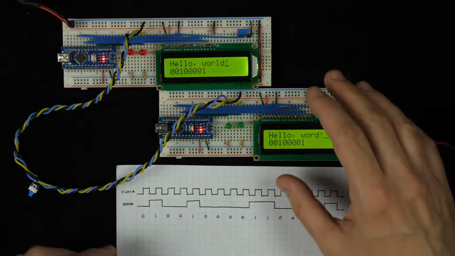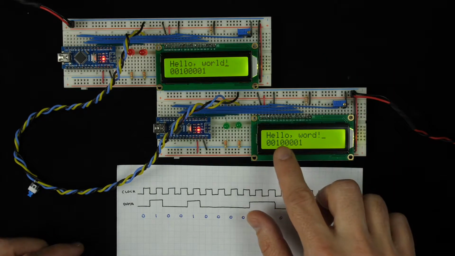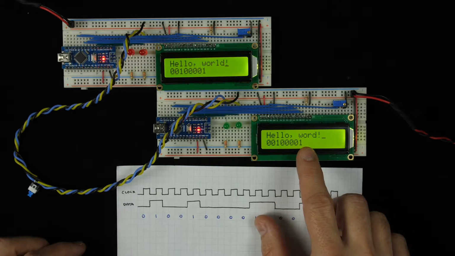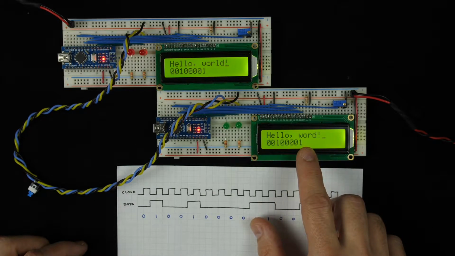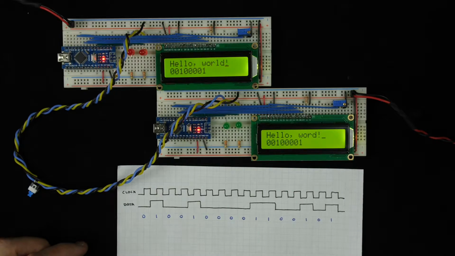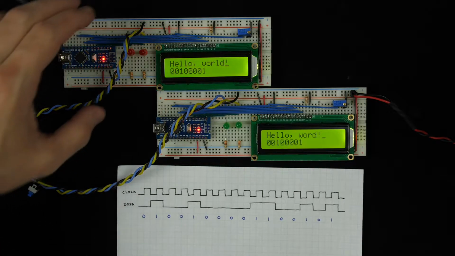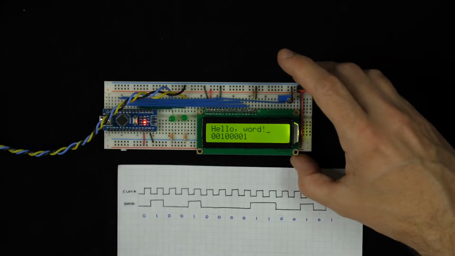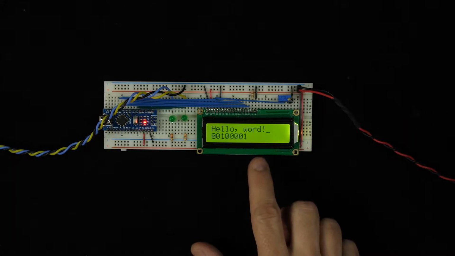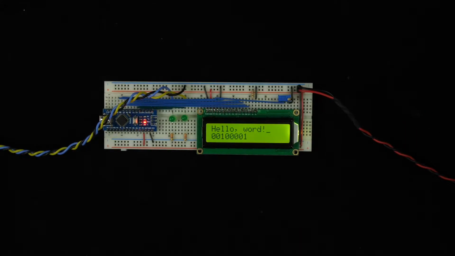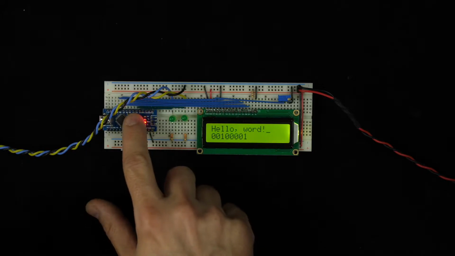How can a computer that's receiving a signal that, as far as it knows, is just a series of ones and zeros, how can it know that the data it's receiving is the correct data? Well, one approach would be to just send the message multiple times. So, okay, we received this message here, and it says, hello world. And maybe that's right, maybe not. So let's try again and see what happens.